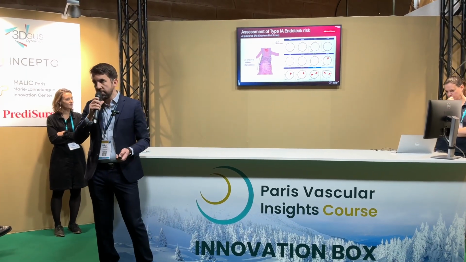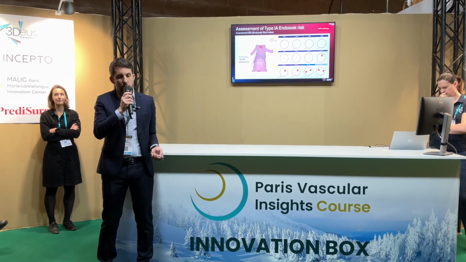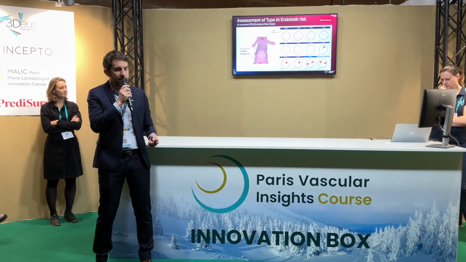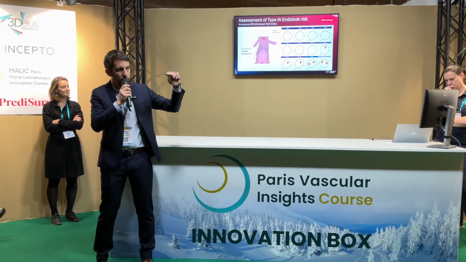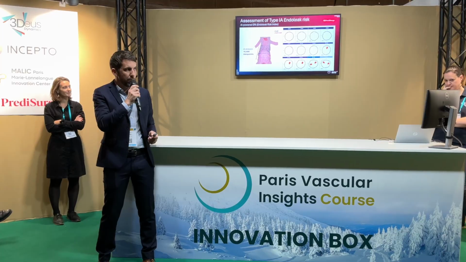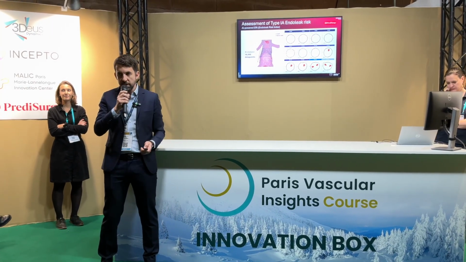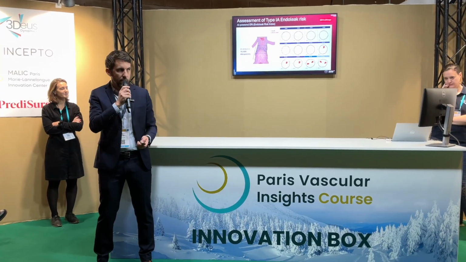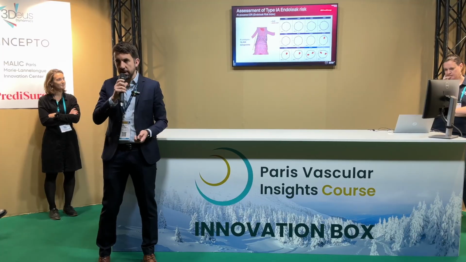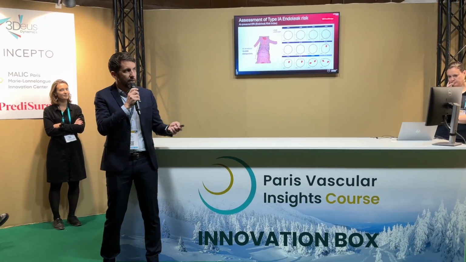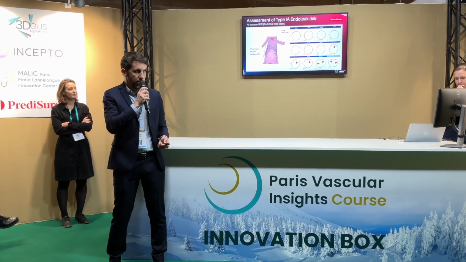Based on this simulation, we can have a detailed analysis, so that's what we do with our endoleak risk index. So we look at all the proximal neck. We do 16,000 data point measurements, where we look at local apposition, local average sizing, and also shape of the aortic neck, and tell you basically in one single index if this patient with this strategy is at risk of type 1 endoleak or not.